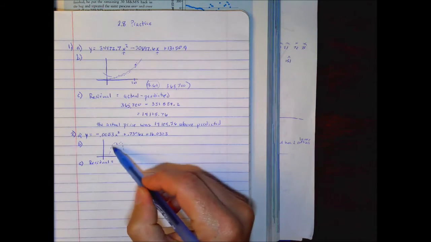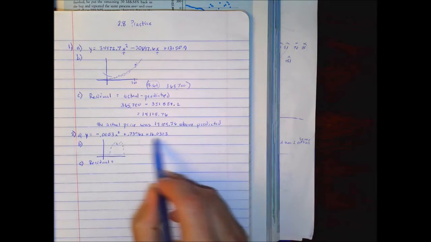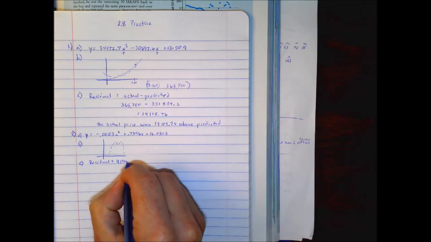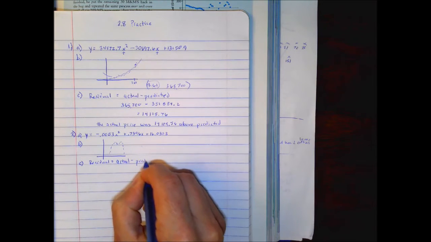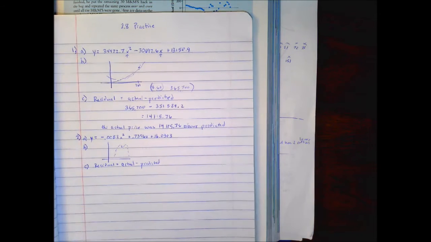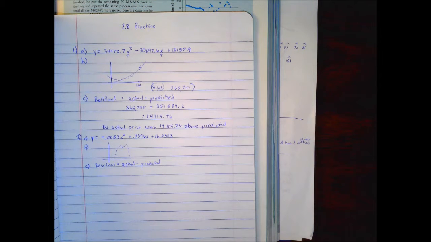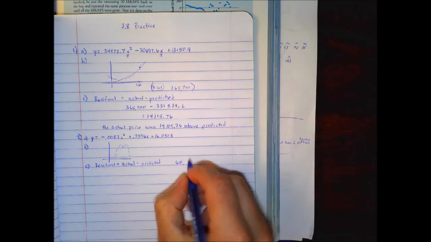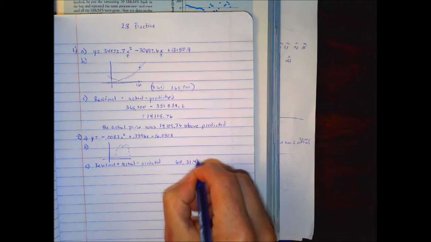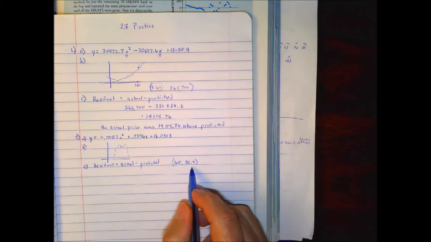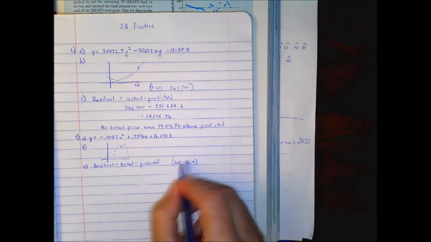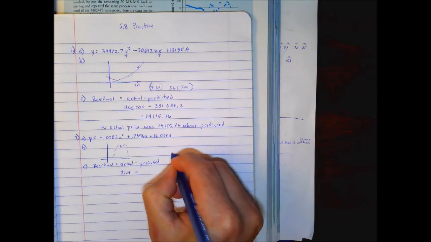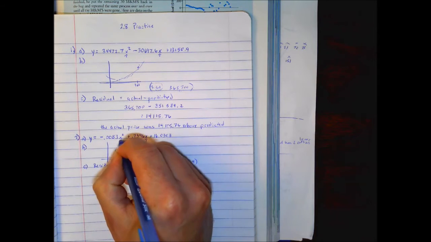Here is that graph. There's that equation we came up with. Our residual is the actual minus predicted. With this one, we're trying to find the car traveling 60 miles an hour. In our data, the car going 60 miles per hour was 31.4 miles per gallon. So this is the actual that we have, 31.4.